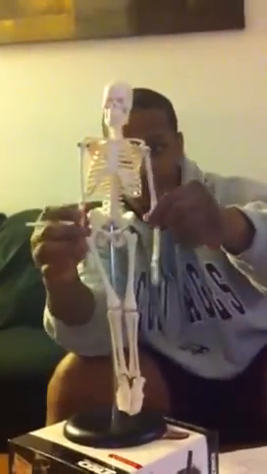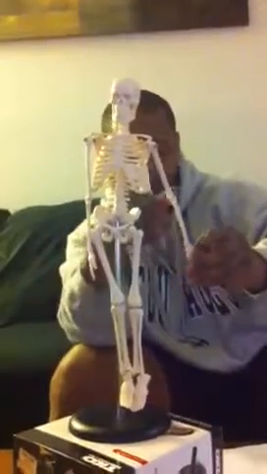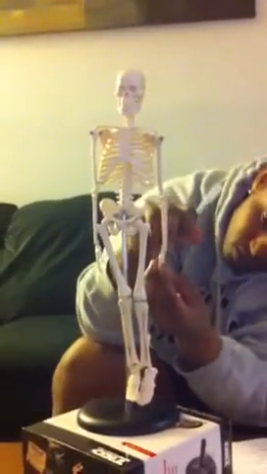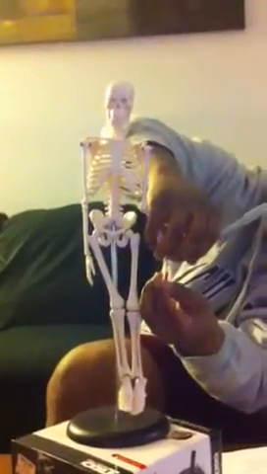Then you have the trapezoid bone, which is the smaller wrist bone, and it's wedge-shaped, located between the pinky and your ring finger.